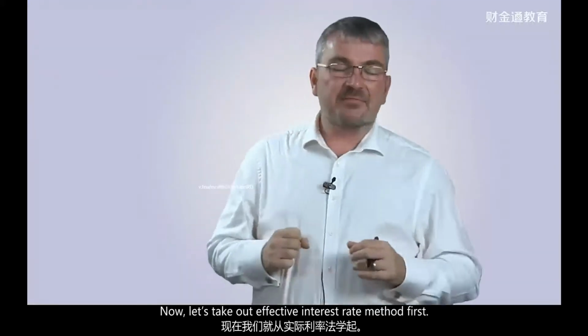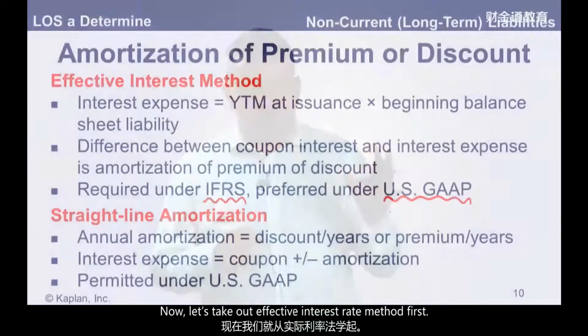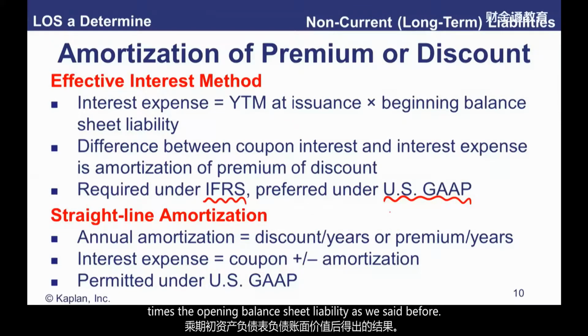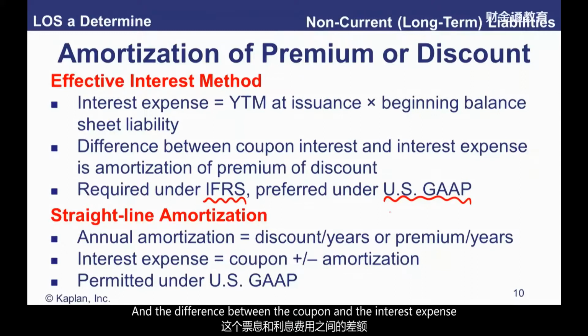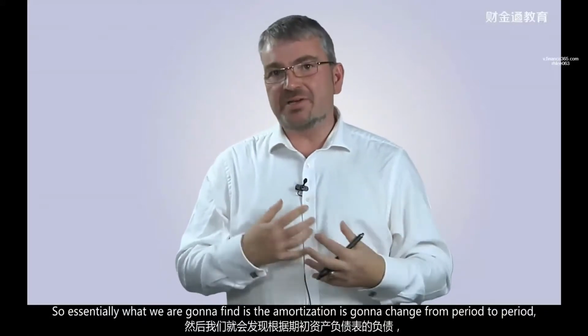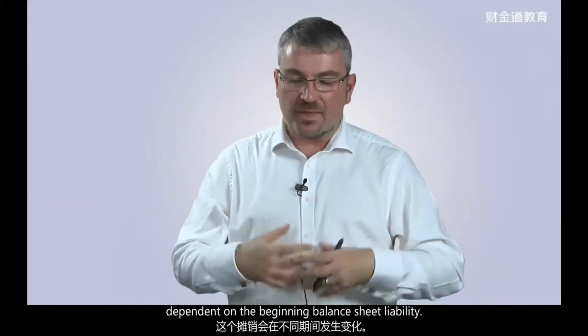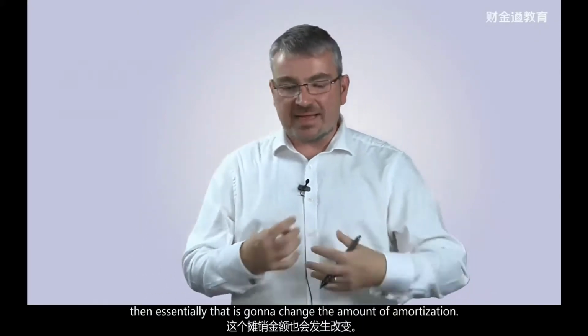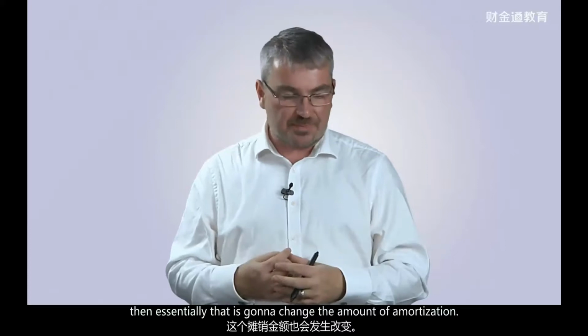Now, let's take our effective interest rate method first. So the interest expense is the yield on the bond when it is first issued, the effective interest rate, times the opening balance sheet liability, as we've said before. And the difference between the coupon and the interest expense is the amortization of the discount or the premium. So essentially what we're going to find is the amortization is going to change from period to period dependent on the beginning balance sheet liability. As that changes, then essentially that's going to change the amount of amortization.